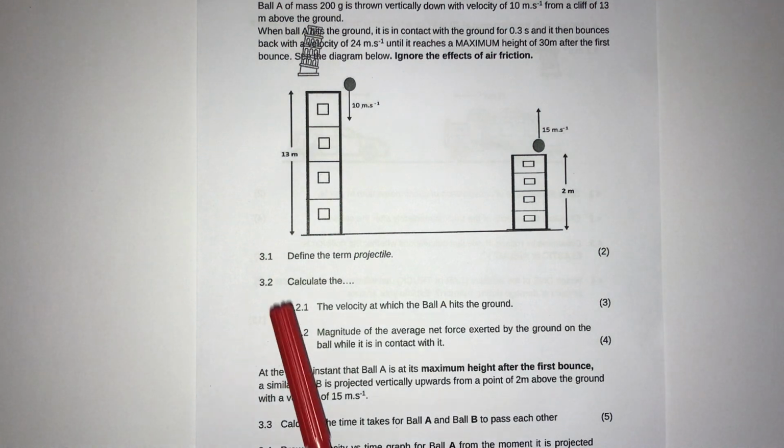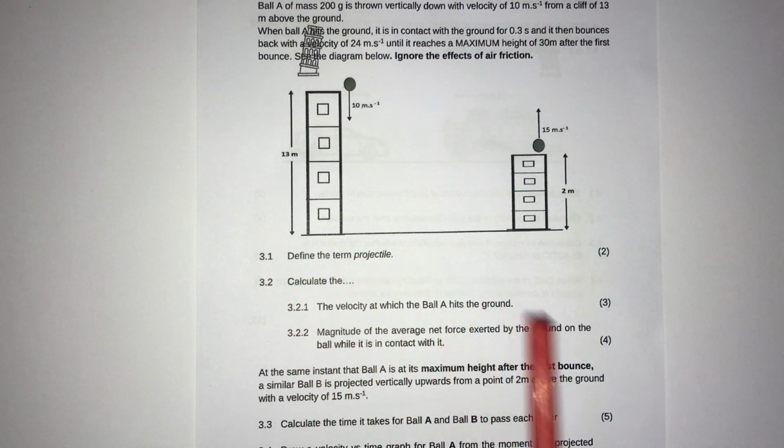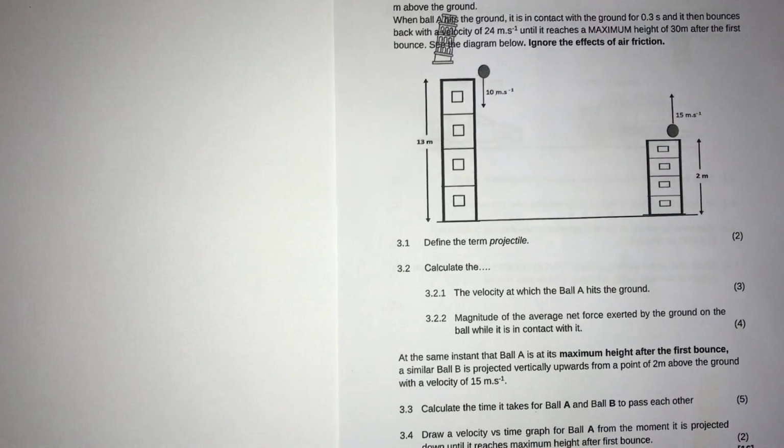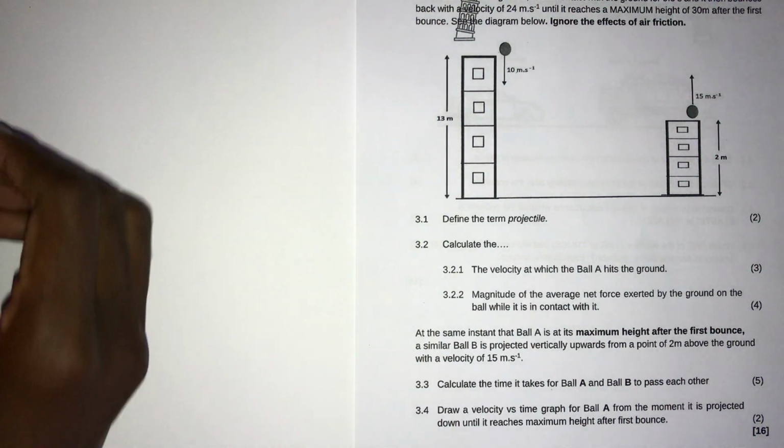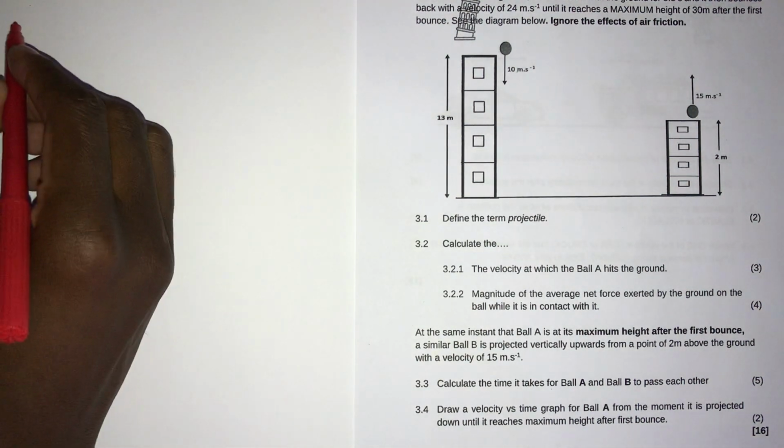So 3.1, you define the term projectile. So projectile is the object that is moving under the influence of gravitational force. So we can try to define it, no problem. This is 3.1.